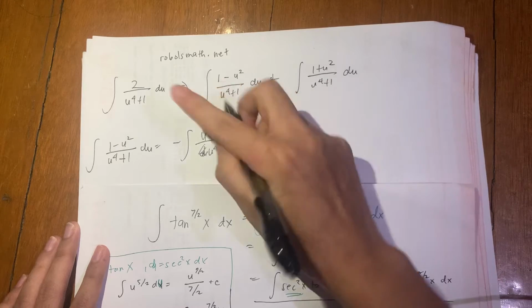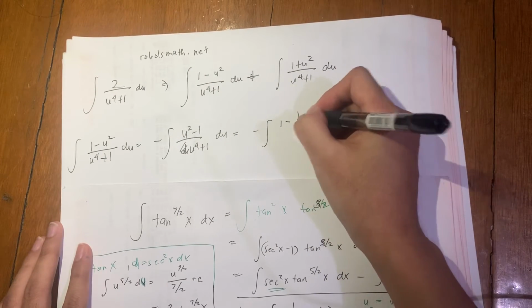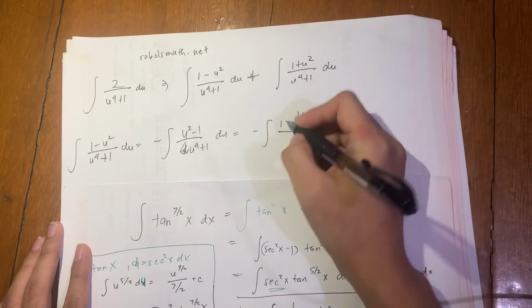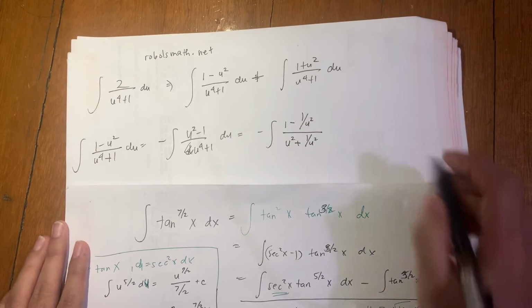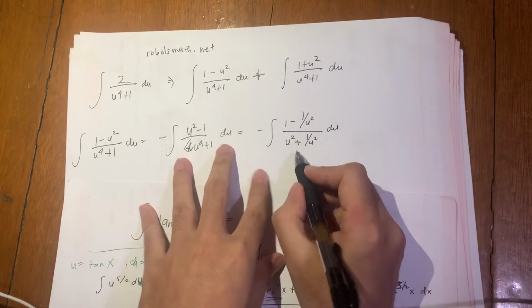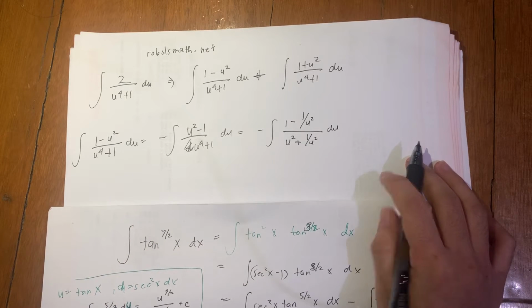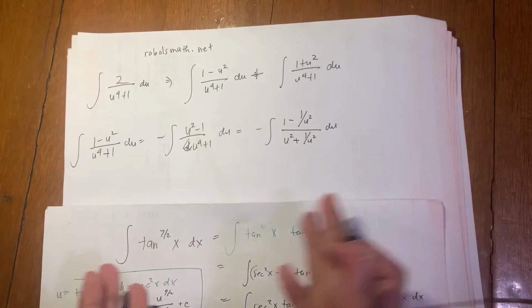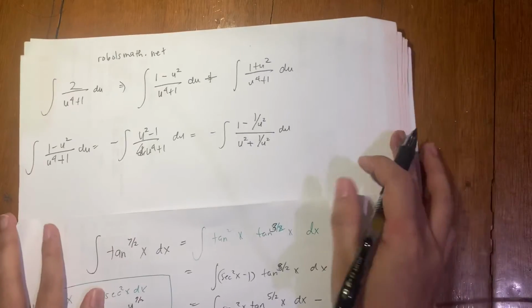If I divide the numerator and denominator by u squared, I get 1 minus 1 over u squared in the numerator and u squared plus 1 over u squared in the denominator. Note that I can express this as a perfect square, actually.